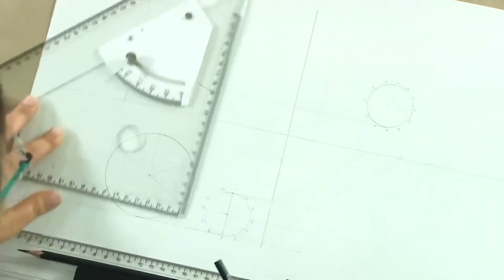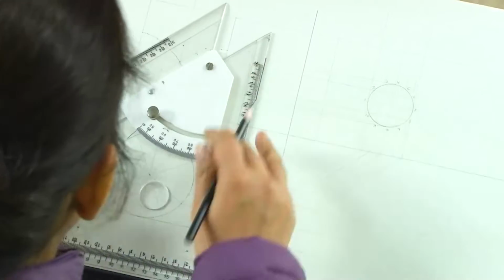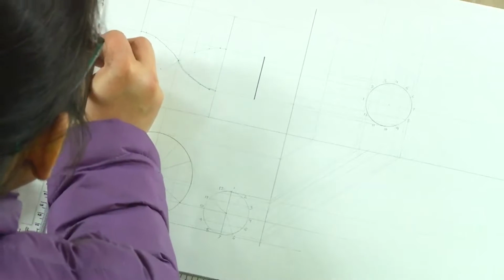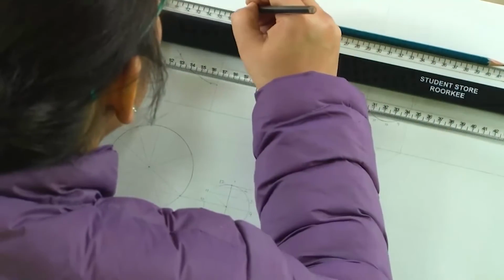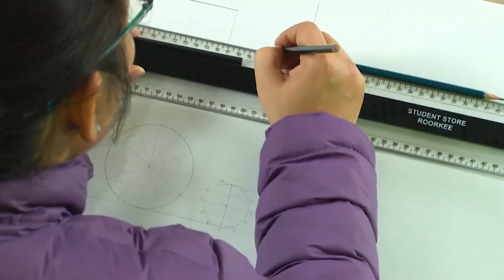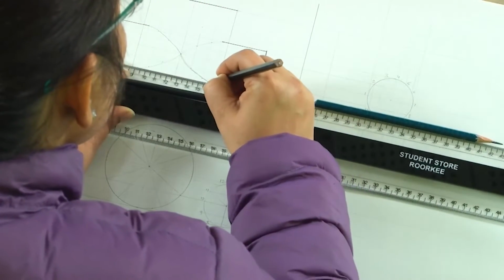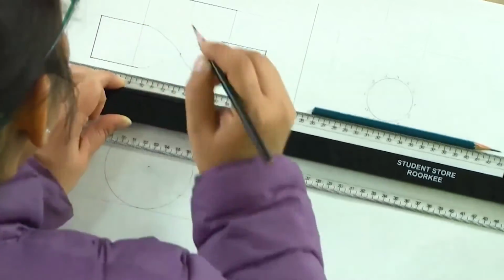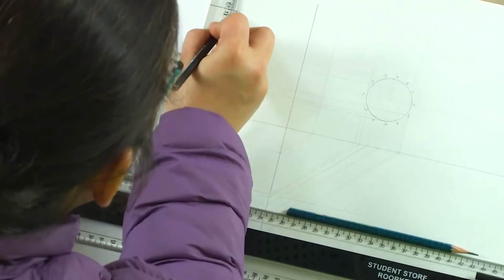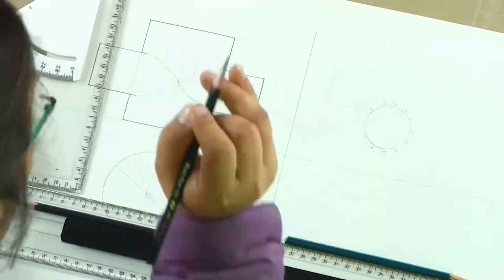So if I darken it, this is what we are going to see when these 2 cylinders intersect.